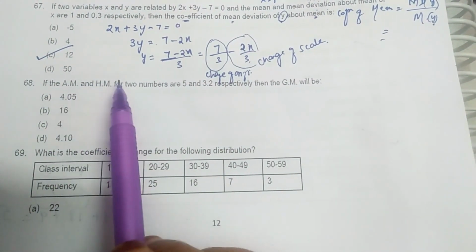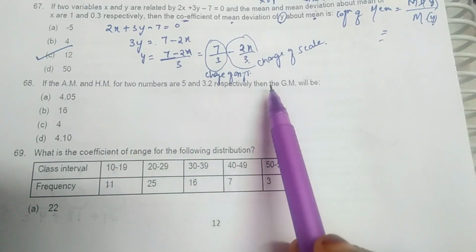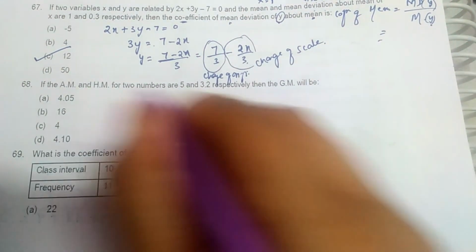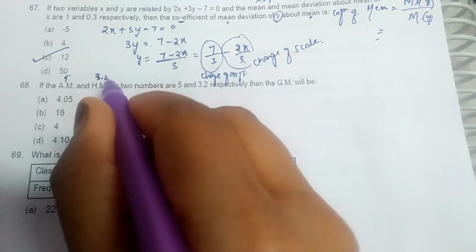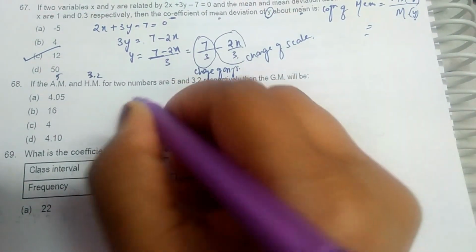If the arithmetic mean and the harmonic mean for two numbers are 5 and 3.2 respectively, then the GM will be what? Suppose there are two numbers, whose AM we know is 5 and HM is 3.2. It's already given, but we need to find out the GM. What's the relationship between GM, HM and AM?